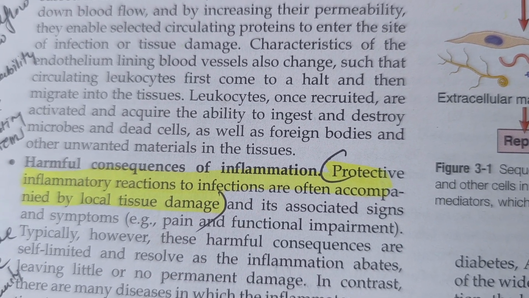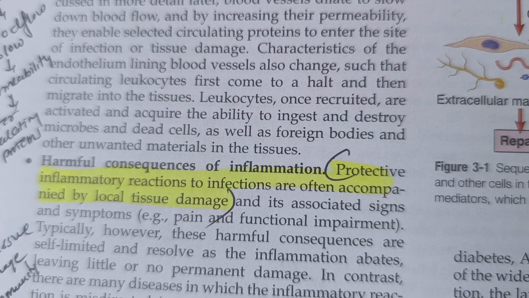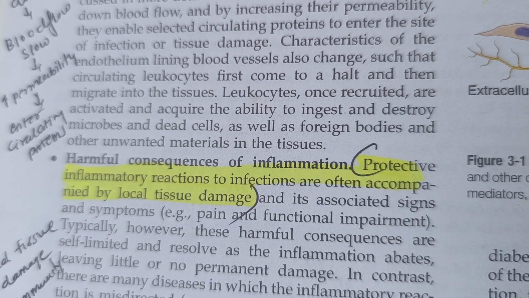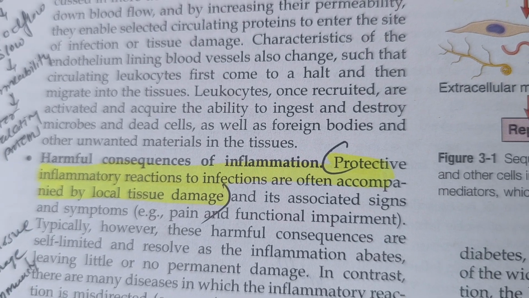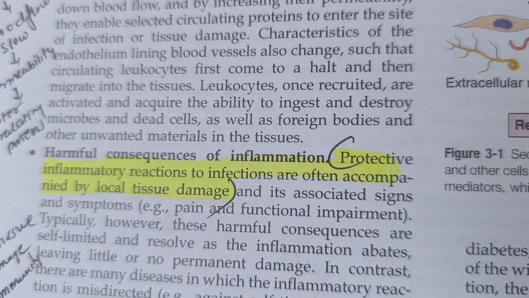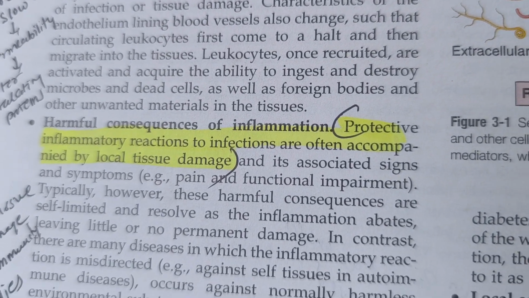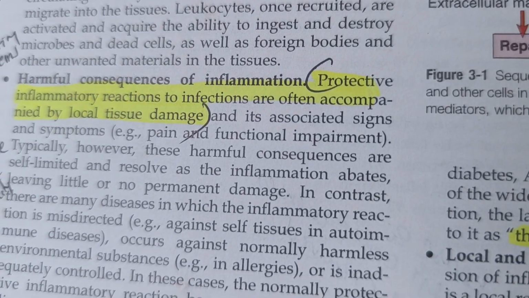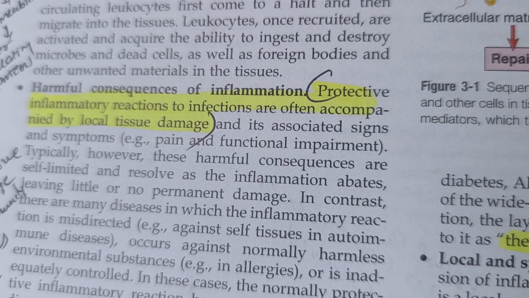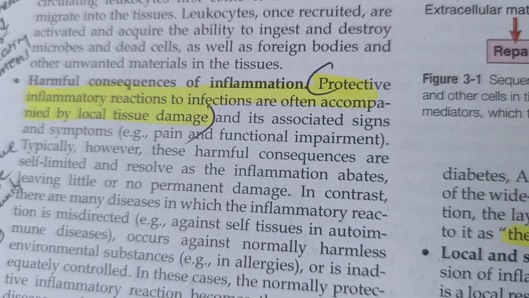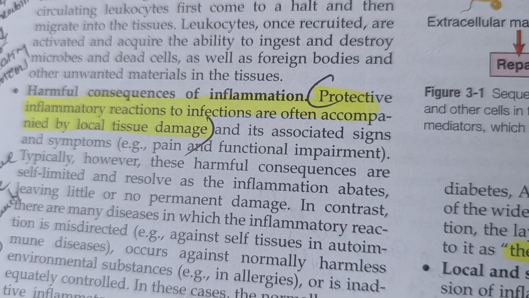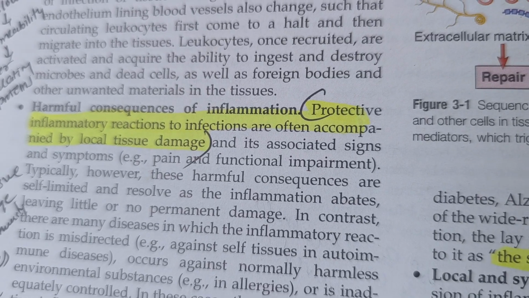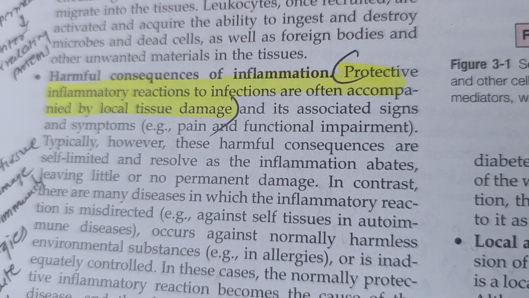Characteristics of the endothelial lining of blood vessels also change, so that circulating leukocytes first come to a halt and then migrate into the tissues. Leukocytes, once recruited, are activated and acquire the ability to ingest and destroy the microbes and dead cells, as well as foreign bodies and other unwanted materials in the tissues.